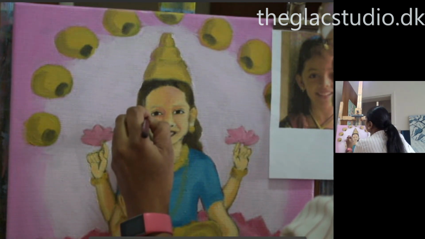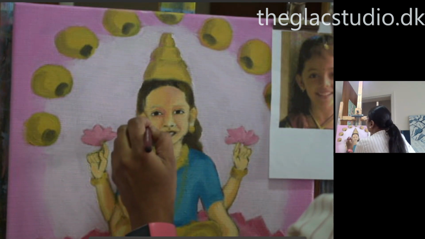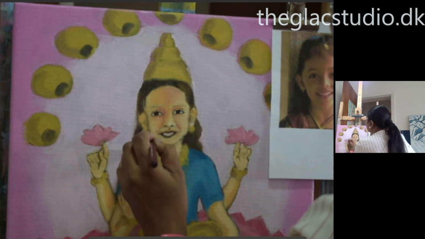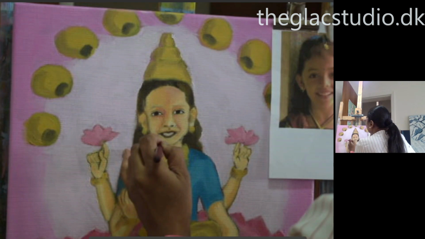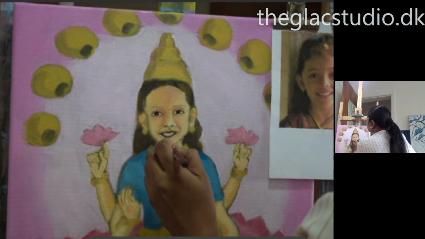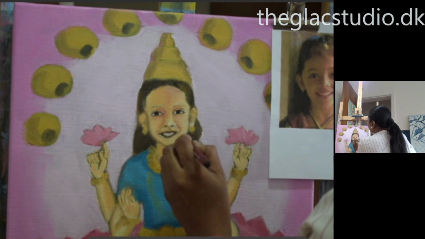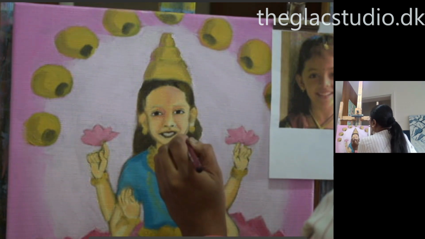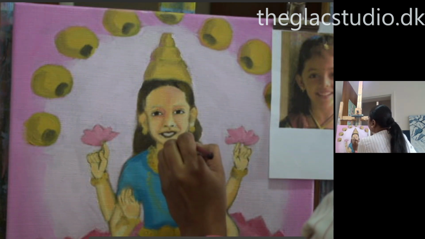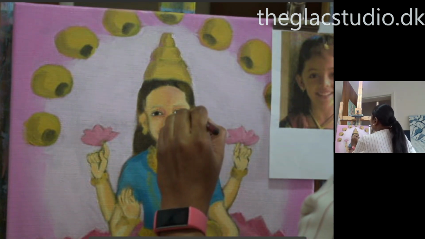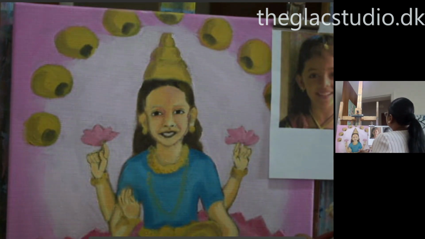So I'm working on this contour of her chin, cheek, and bringing that down to her chin, taking it up slightly. Okay, that really changes the game here because that angle was needed. Okay, so that was the correction that I wanted to make.